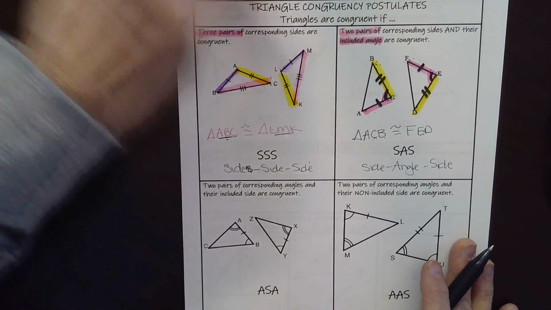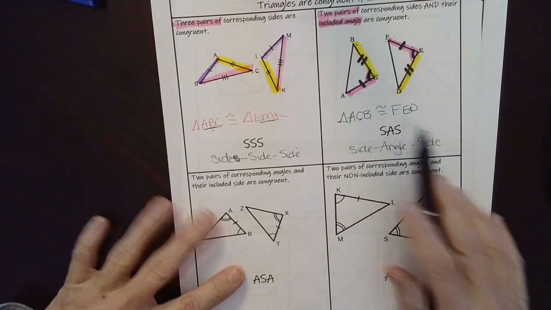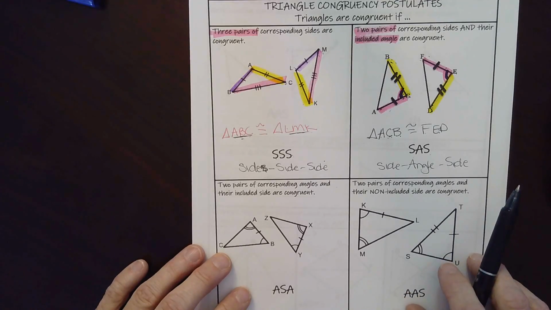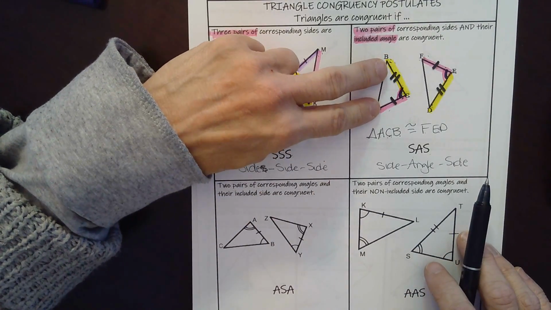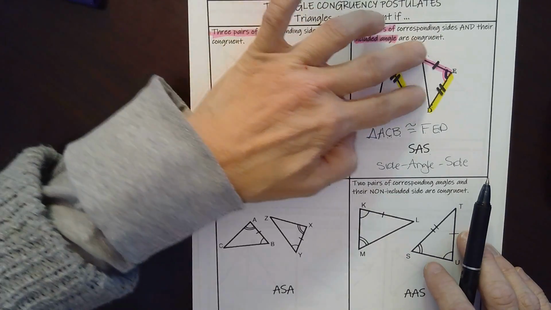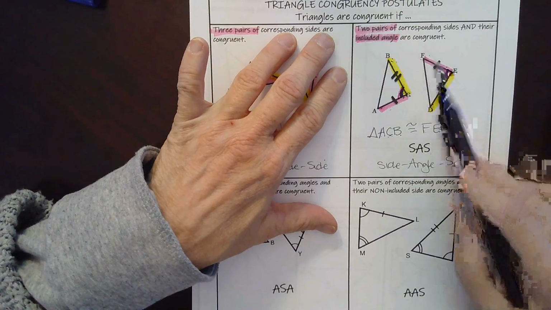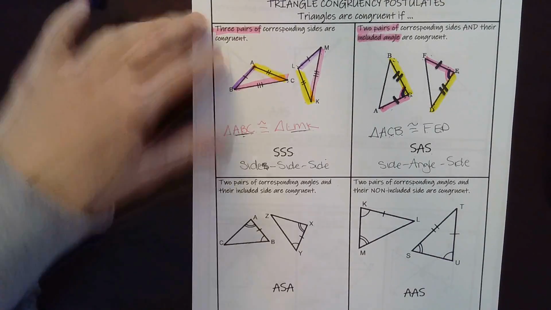So, two pairs of corresponding sides and their included angle, the two triangles are congruent, or the same. If we were to take this triangle and flip it and slide it over, this triangle would lie directly on top of this triangle. Okay?